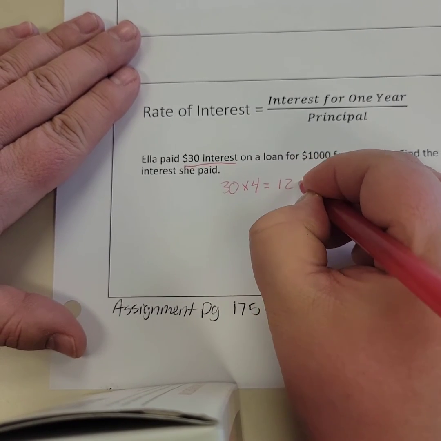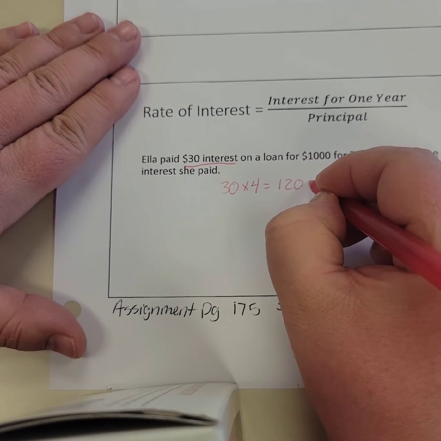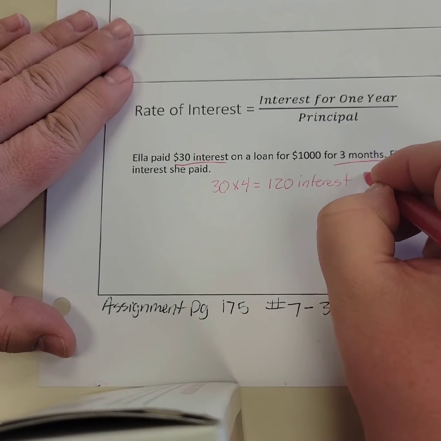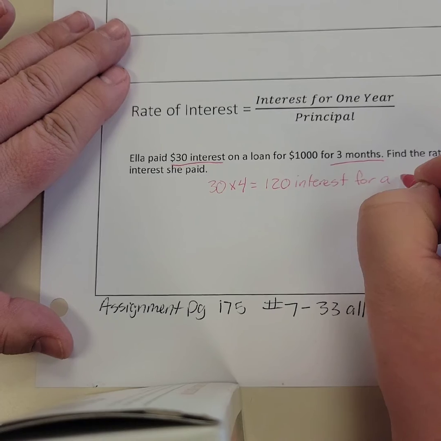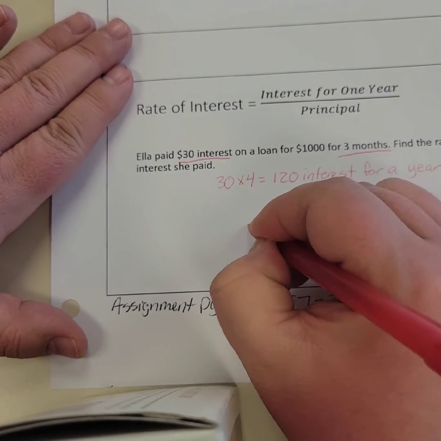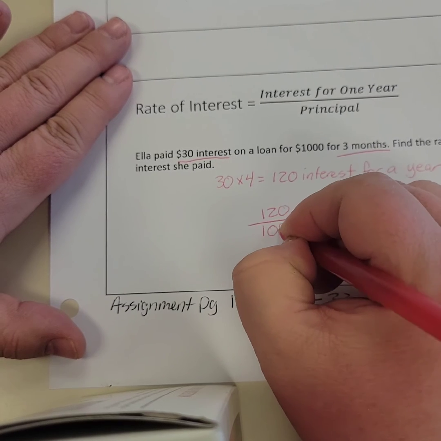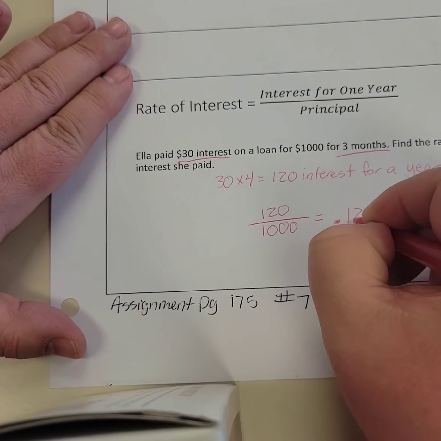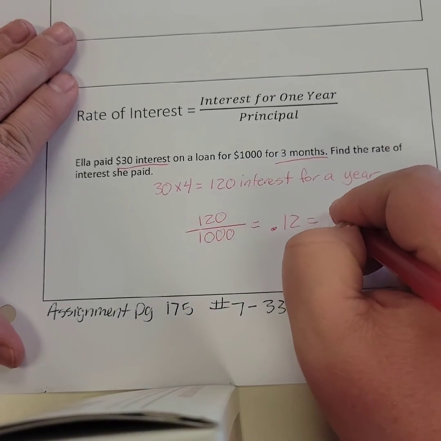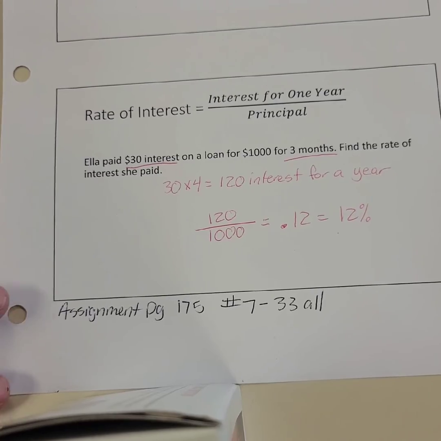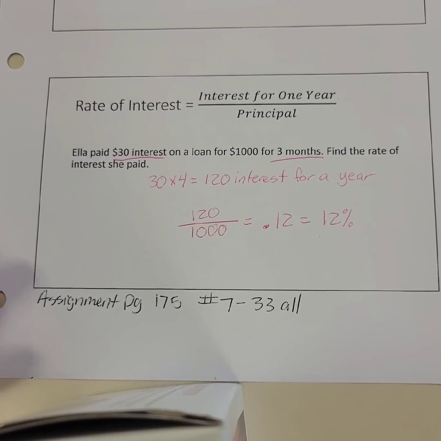So it's $120 interest for a year. And then to find the interest rate, we take the 120 divided by 1,000, which gets us 0.12 or 12% interest, which really isn't that great of interest. I guess it depends on what you're being charged on.